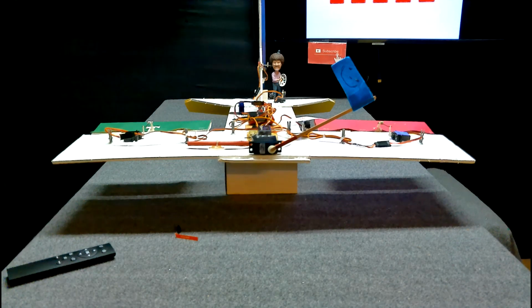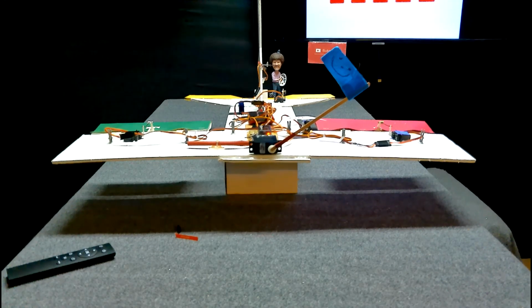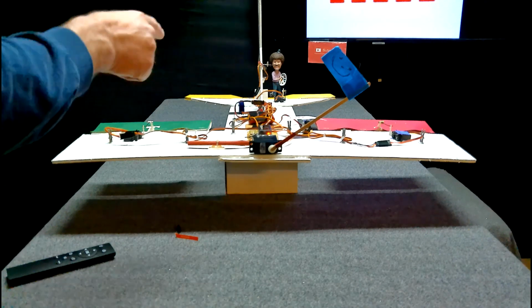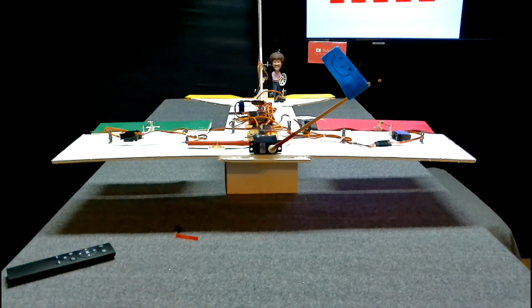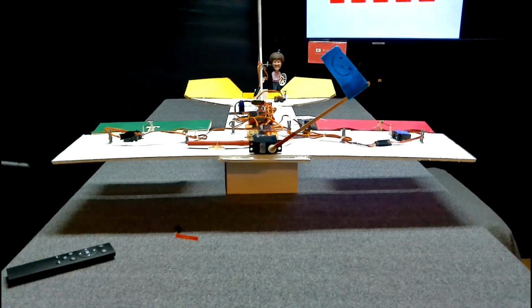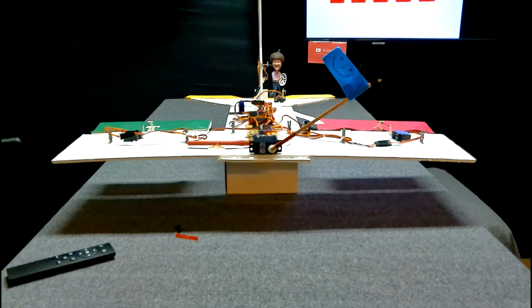There we go. Watch the control surfaces. We call that 2 dances. Every control surface moved 2 times. That indicates that safe select is on. So let's run through our control surfaces. Ailerons, elevator, rudder, throttle, flaps, and gear.